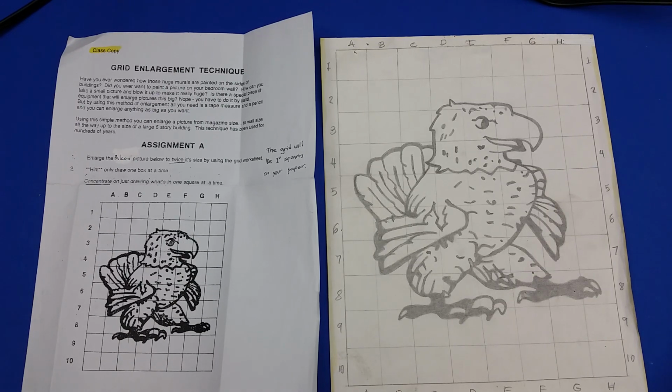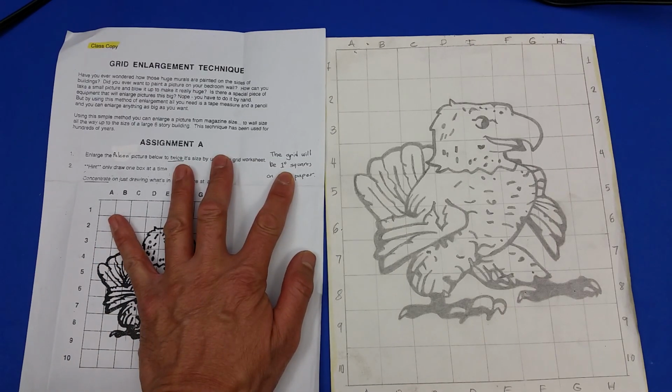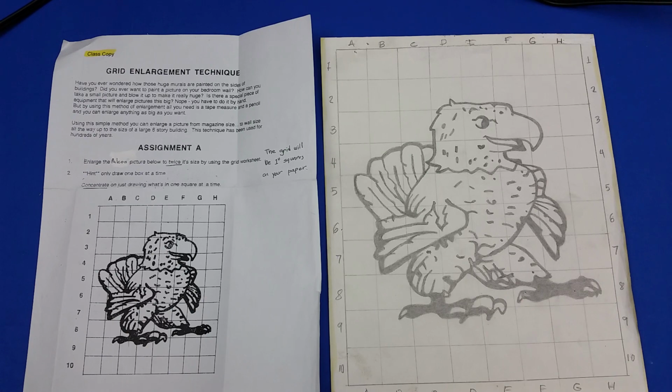Alright, so we're going to do a short video on how to approach or accomplish the grid enlargement assignment we're going to do. So you have a copy of this. You could either print it out and that way you have a physical copy of it. Some of you don't have a printer, so you'll work off your cell phone or your computer, whatever you can view on it.